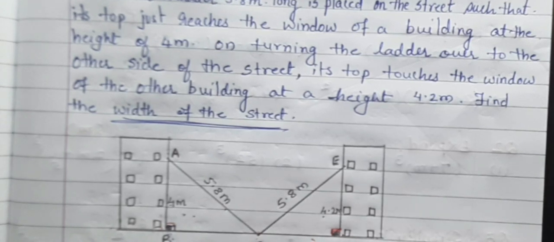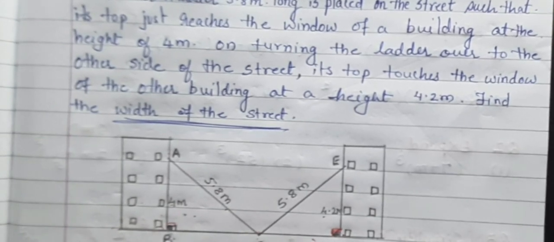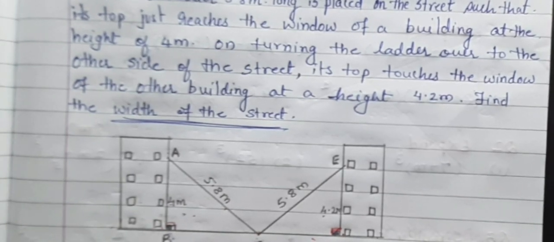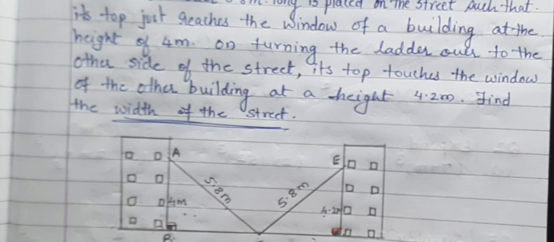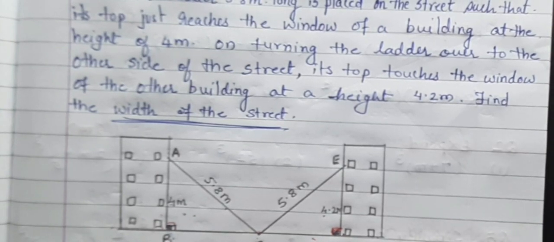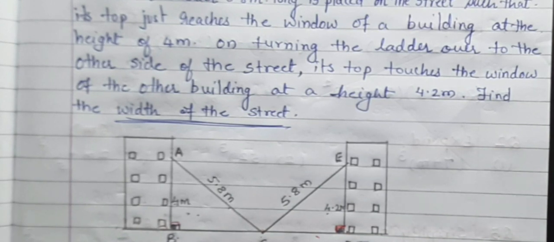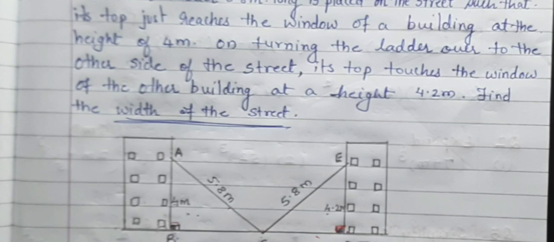Now here first we'll consider triangle ABC. So in triangle ABC, angle ABC is equal to 90 degrees. Therefore, AC square is equal to AB square plus BC square. Substitute the values. So AC is given to us as 5.8, whole square, equal to AB, which is given to us as 4, square of that, plus BC square. So what will be BC square? That will be equal to 5.8 square minus 4 square.